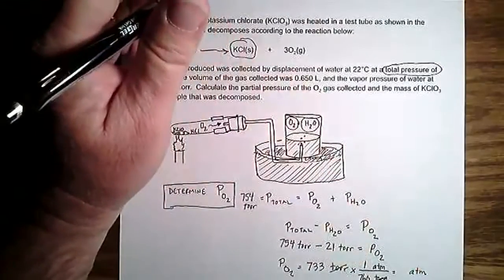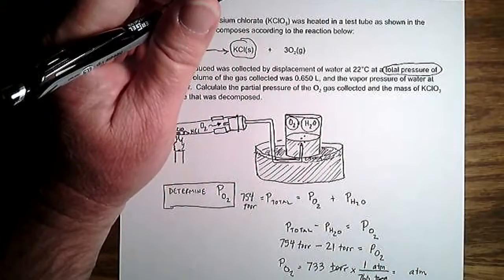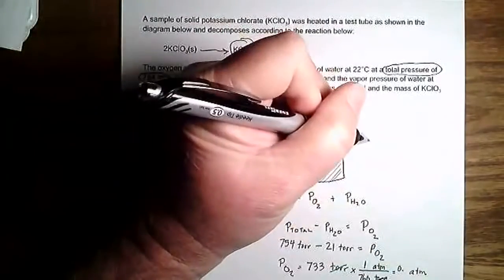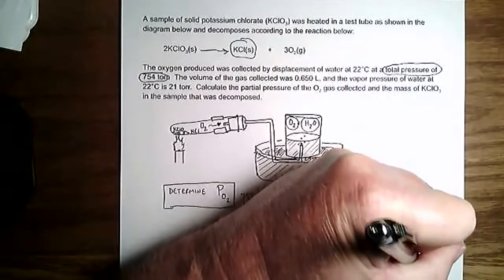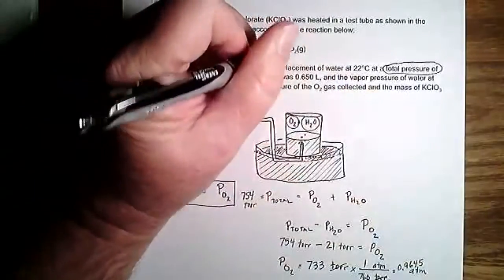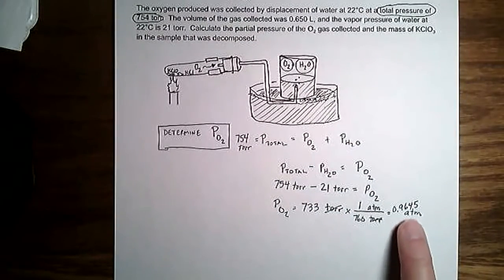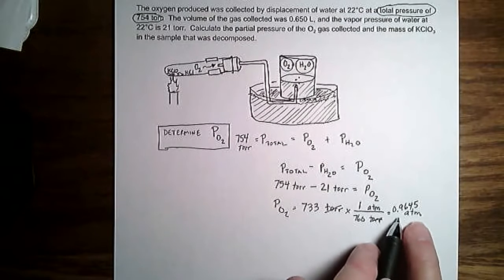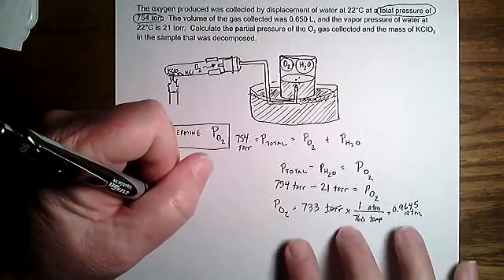If I do that math, what I end up with, 733 divided by 760, what I should end up with for pressure is 0.9645 ATMs. Okay, so that is the pressure of the O2, and the O2 alone. This doesn't include the water because we subtracted it out. This is the pressure in ATMs of just the O2 that was produced.